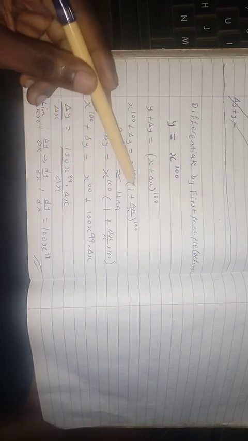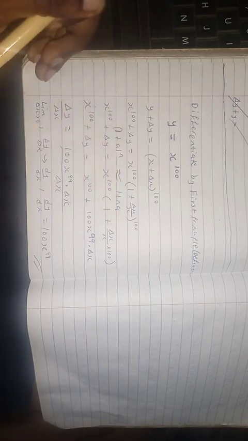And once you have that, you can solve any problem, any difficult problem, whether it's the square root, a fourth root, or 3/4. So it becomes very easy. It doesn't matter the problem. You can solve it using differentiation.